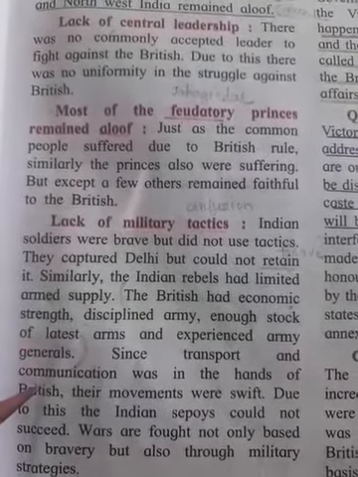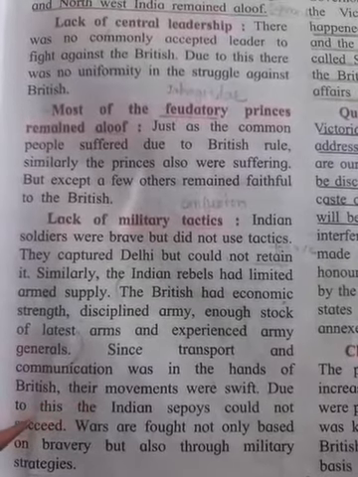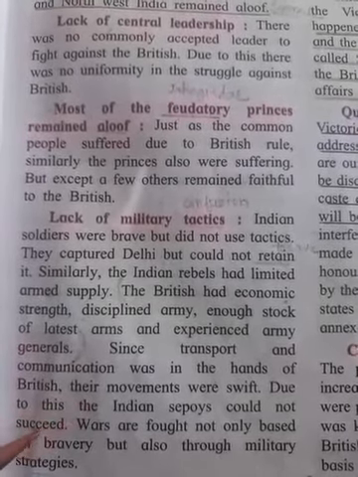Since transport and communication was in the hands of the British, their movement was swift. Due to this, the Indian sepoys could not succeed.